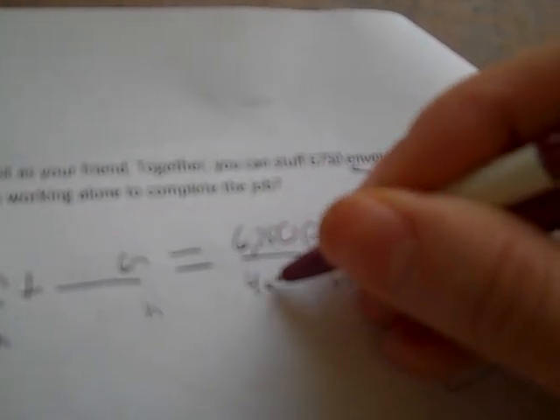So 6,750 goes here, and then 4.5 goes here, okay? Now, if we were working separately, we'd still have to stuff 6,750 envelopes. So both of these numerators have 6,750.